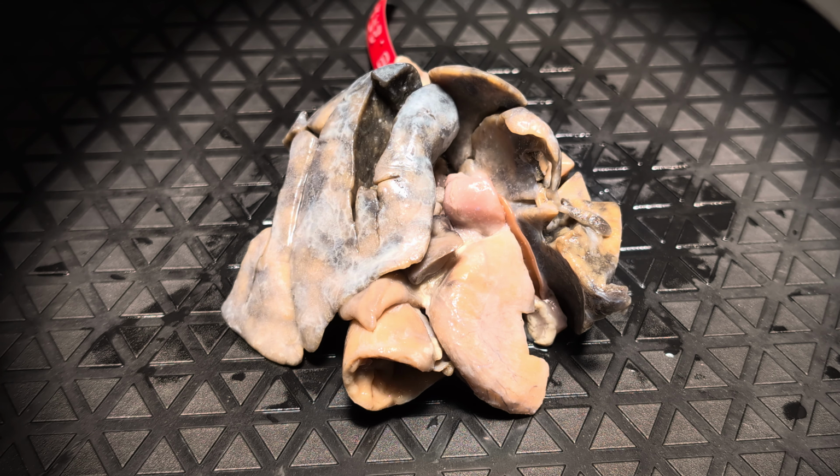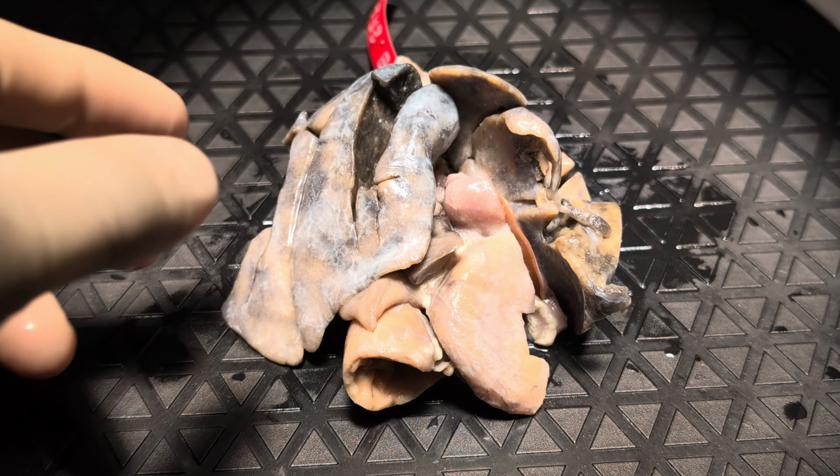Hey everyone, we've got another heart today. This is number 48 in our collection, and we'll do a quick teaser or preview of this heart in brief, and then go through the actual anatomy.